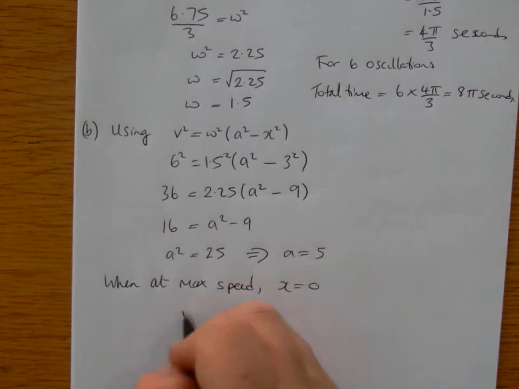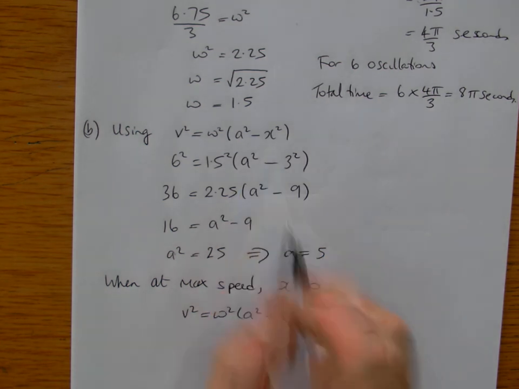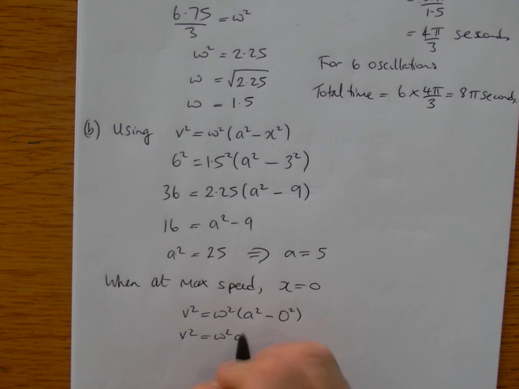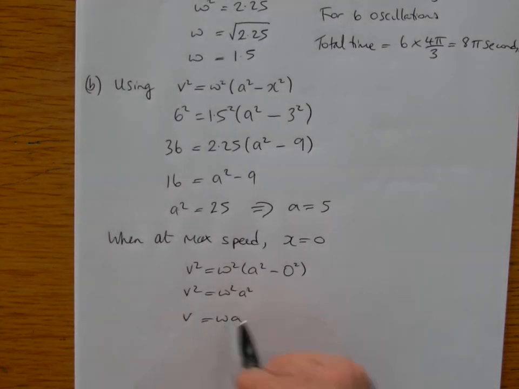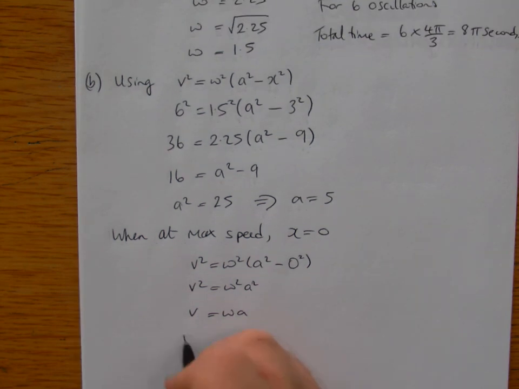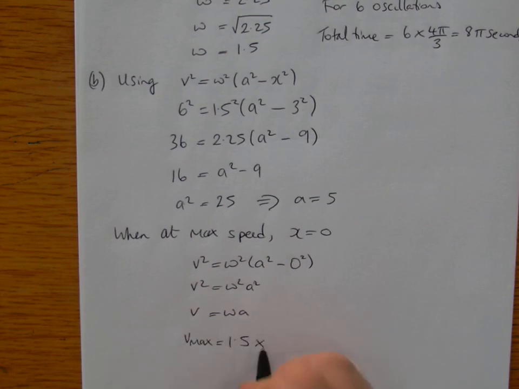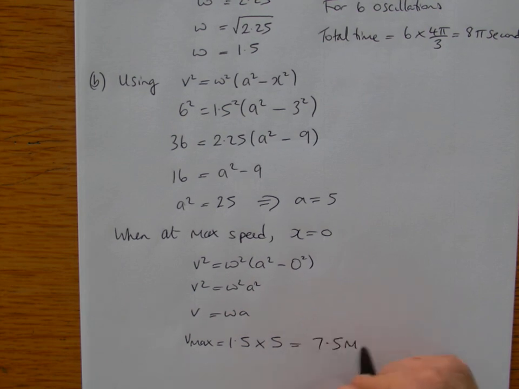So in that formula, v squared is omega squared times a squared minus x squared, with x equal to 0. So v squared is omega squared a squared. So square root everything, so v is equal to omega a. So that's the v max there, yeah? Well, of course, we probably try and learn that formula as well. So then your v max will equal omega, which we worked out to be 1.5, times a, which we worked out to be 5, so that comes out to be 7.5 meters per second.